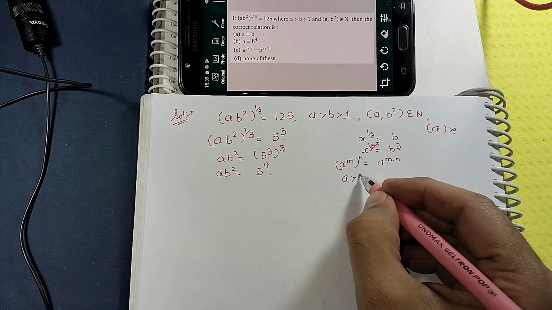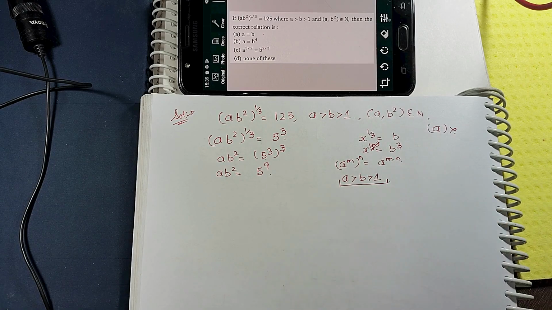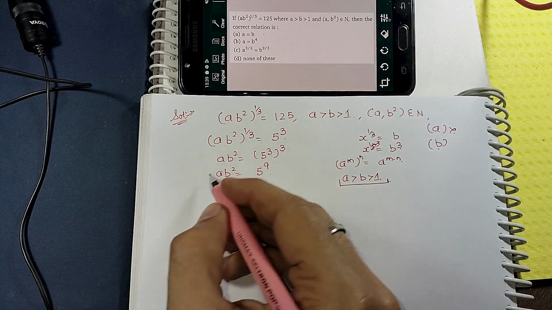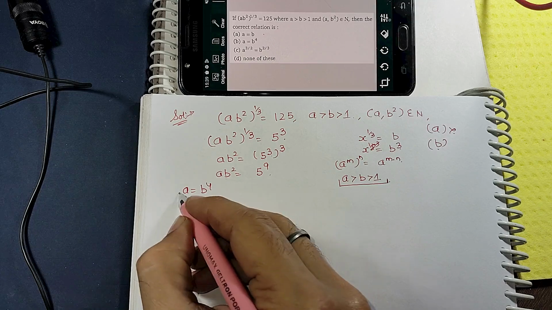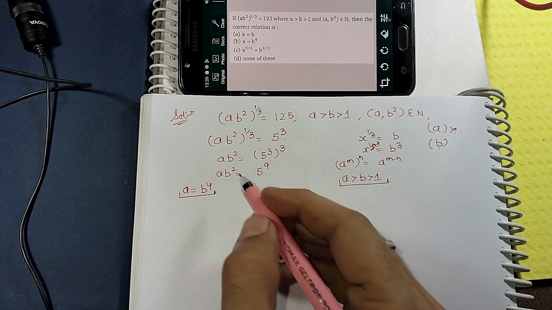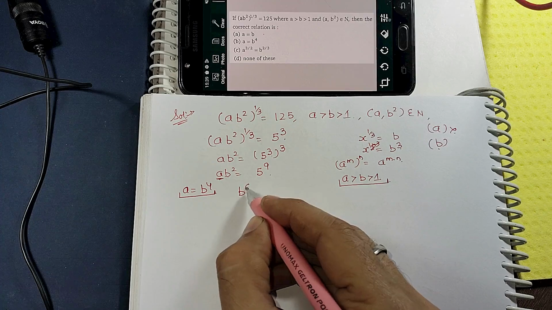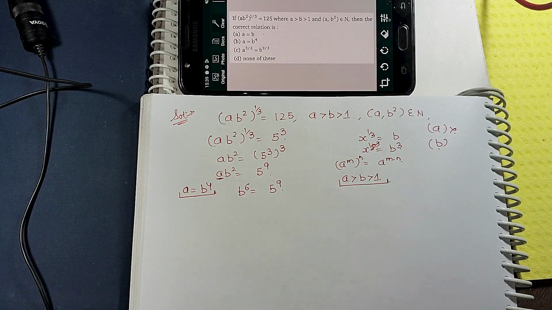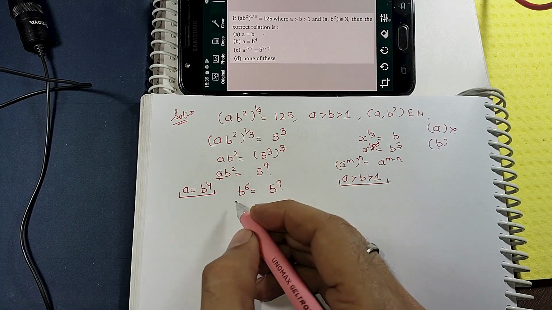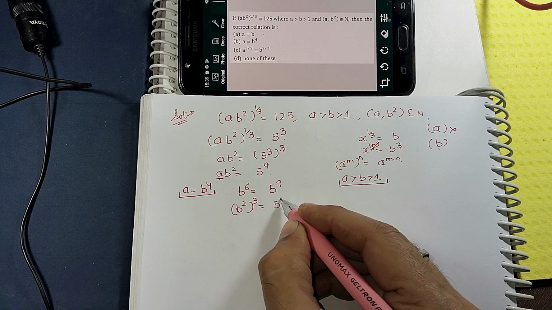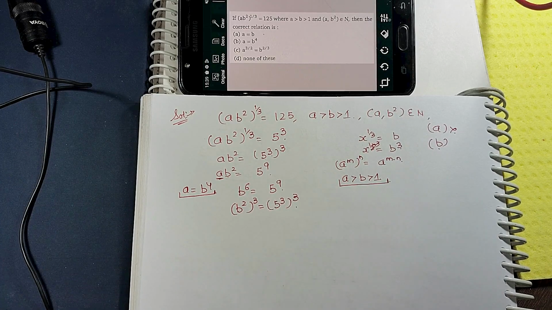Now since a is greater than b is greater than 1, let us consider the second option, a is equal to b raised to power 4. So in place of a, I can write b⁴. So b⁴ into b² is b⁶. So basically b⁶ is equal to 5 raised to power 9, right? So I can write this as (b²) whole raised to power 3, and here I can write (5³) raised to power 3.